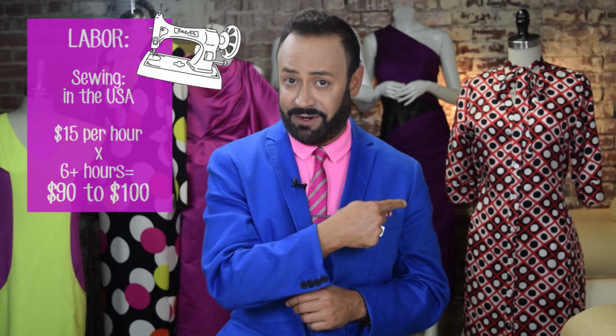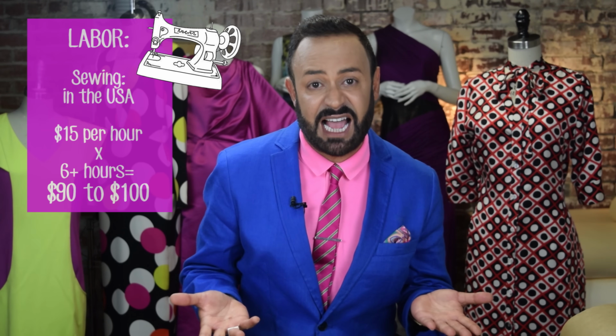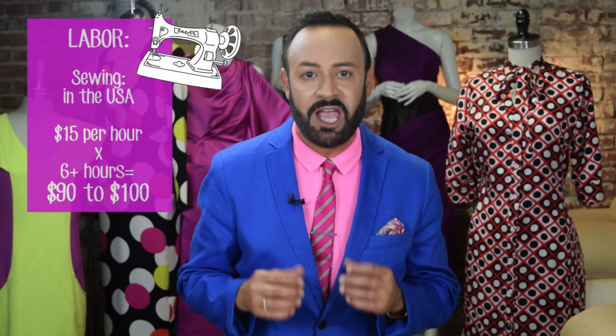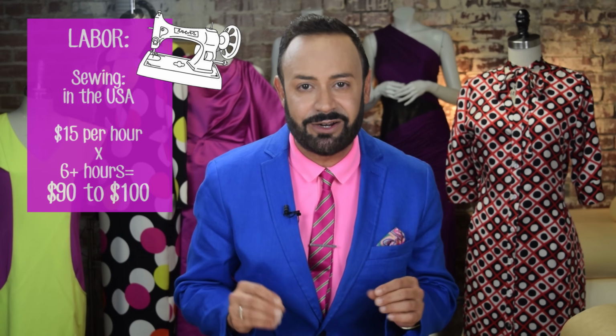If I were to just make one dress, this one right here, in the US, I would pay a sewer about $15 an hour, and it would probably take them 6 or more hours to make, which means I would have to add $90 to $100 just for the sewing cost.